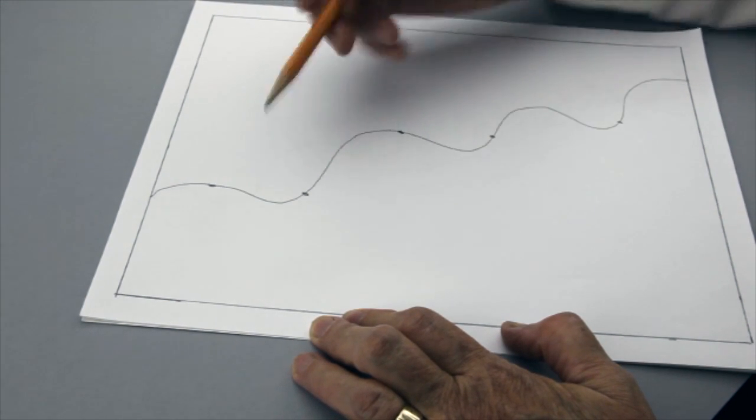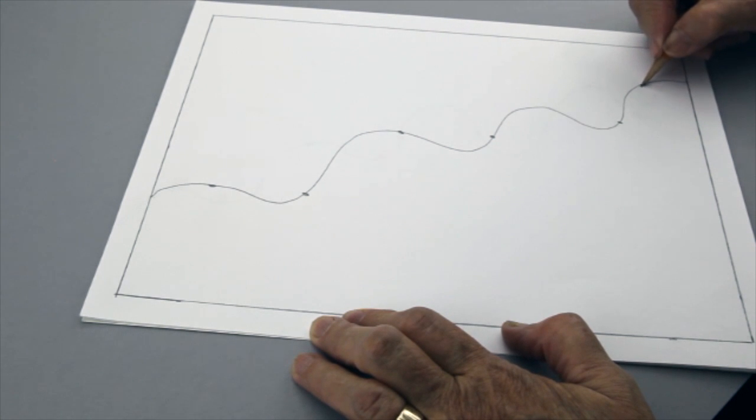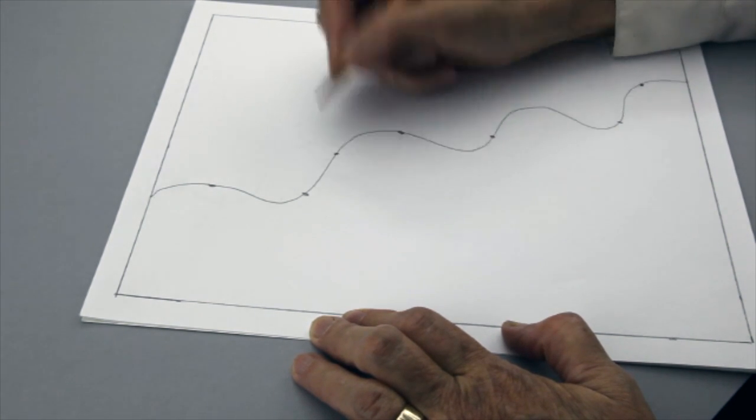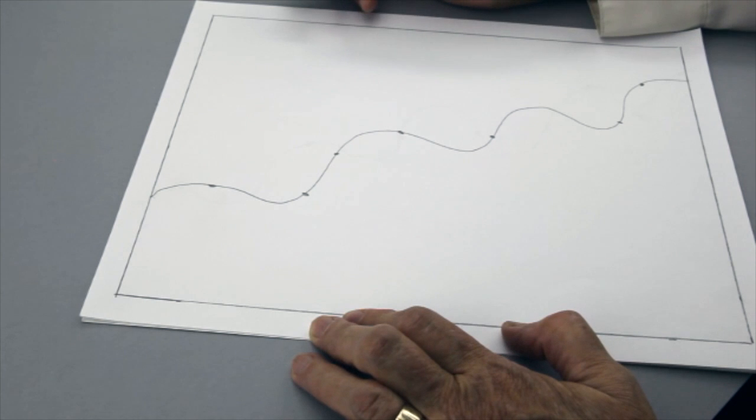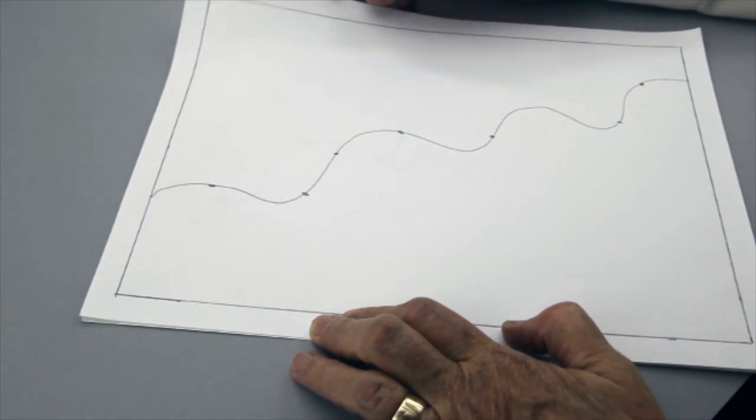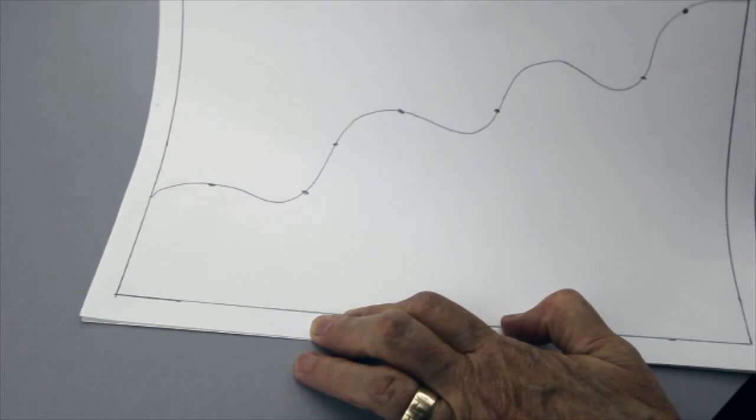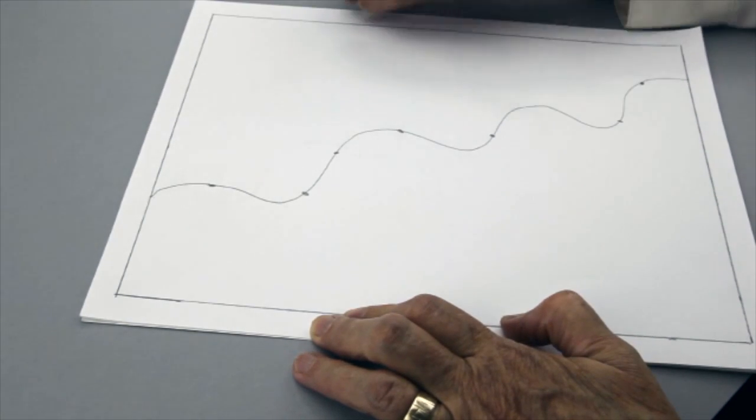Let's see, I've got 1, 2, 3, 4, 5, 6, 7. I always like uneven numbers, but you can use even numbers if you wish. All right, so now we have our dots, and we're going to go to the next step.